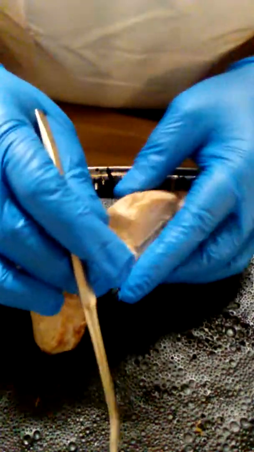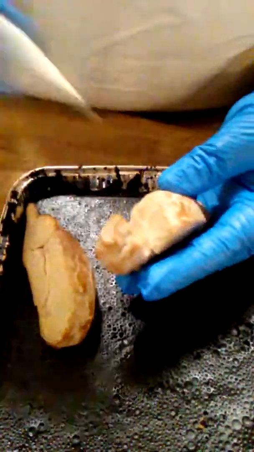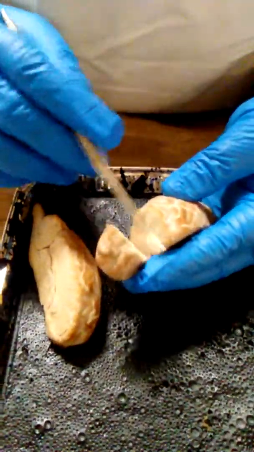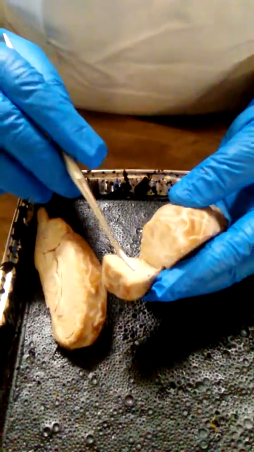And then at the frontal lobe, I did a dissection on the frontal lobe as well. So the frontal lobe shows the gray matter as well.